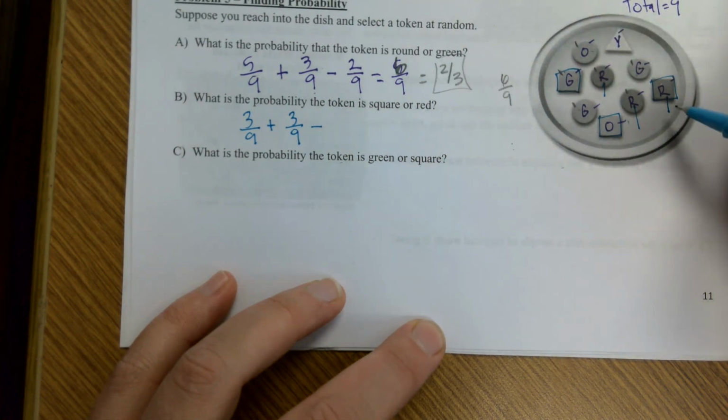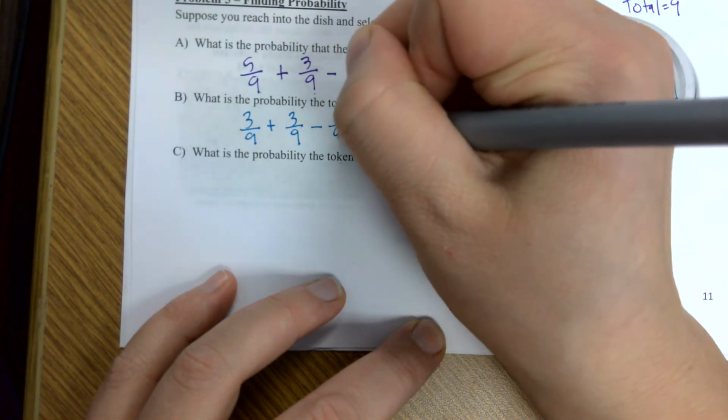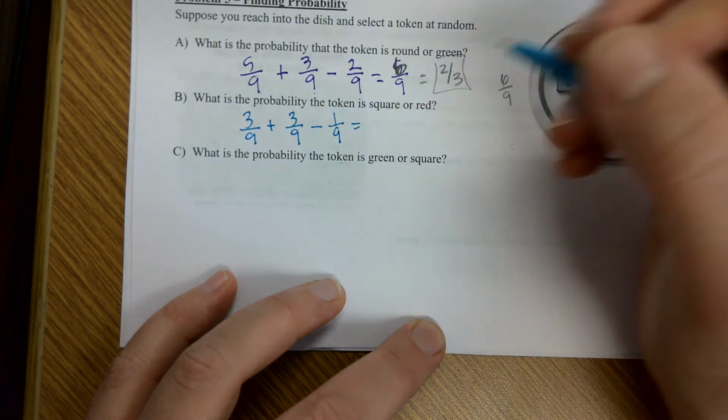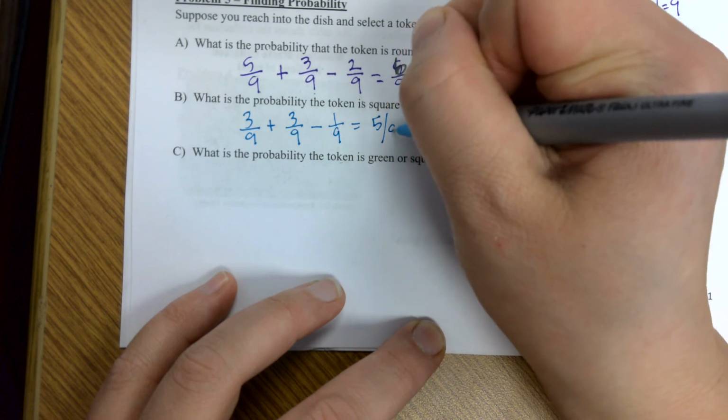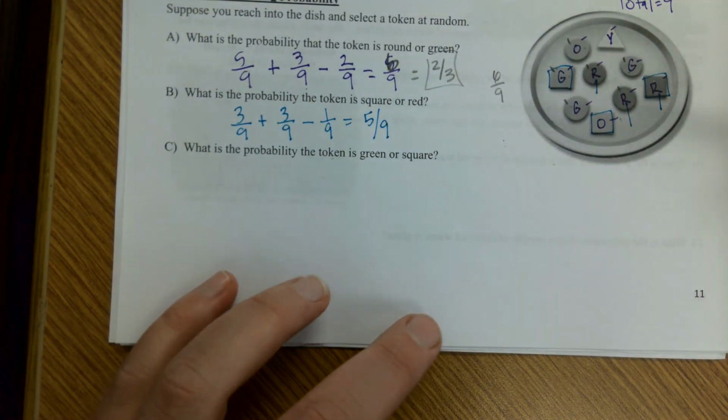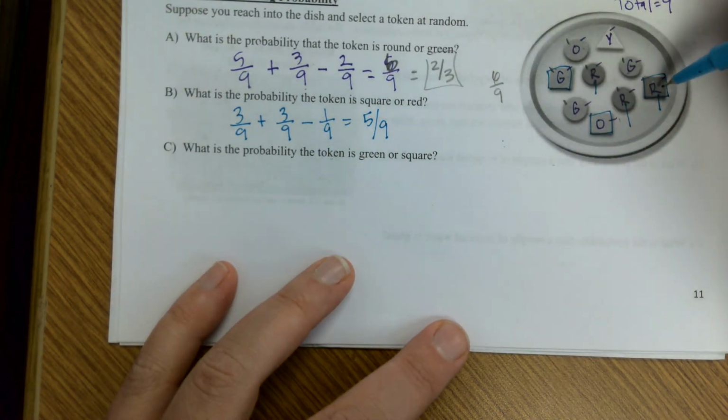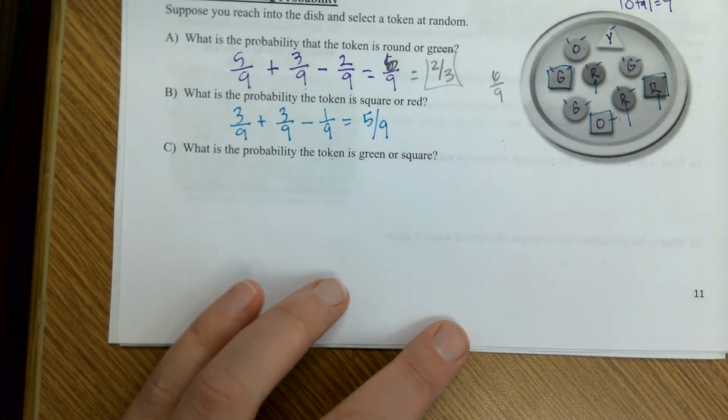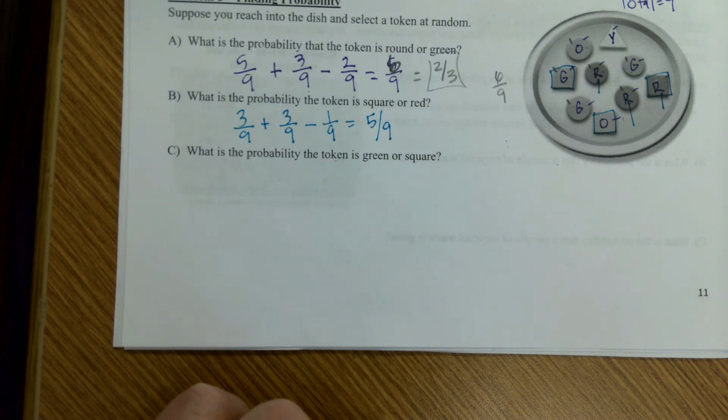So if I look, here's the only one that's red and square. So I have to subtract 1/9. So 3 plus 3 is 6. Take away 1 would be 5 ninths. Again, or else you could just count. Okay, here's my squares, and then look at the other two reds that I have not counted yet, still would give me 5. I want you to try to do C by yourself.